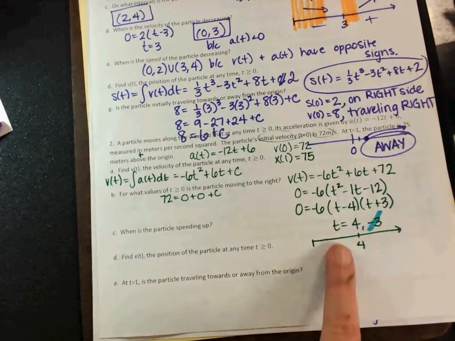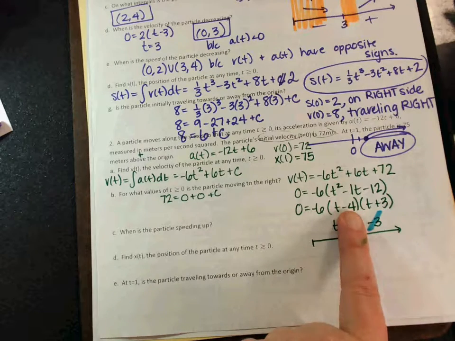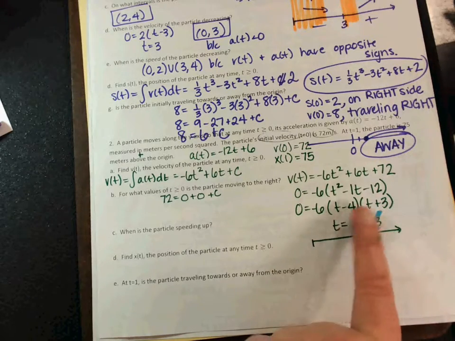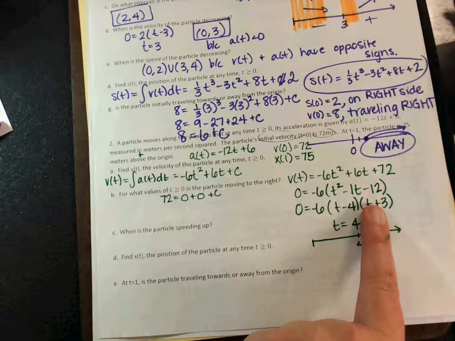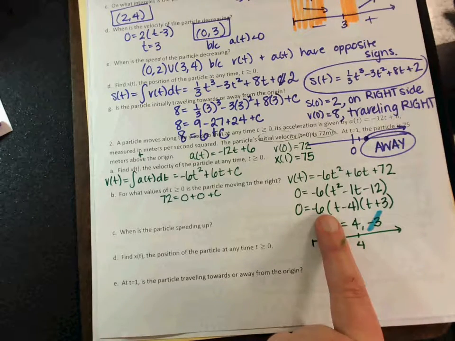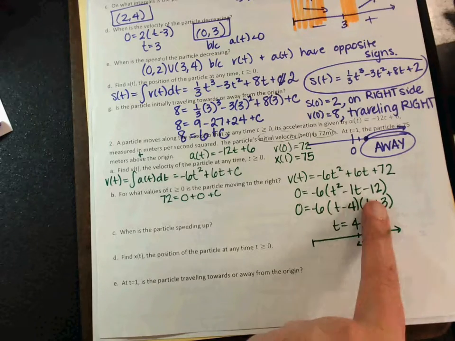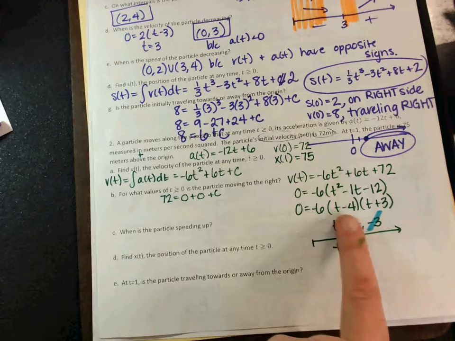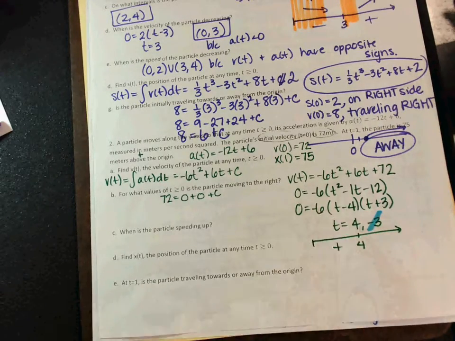Okay, let's say I plug in a 0. 0 minus 4, how does it come out? 0 minus 4 is negative. 0 plus 3 is positive. Negative times a positive is negative? Ah, yes, there's a negative out here too, right? So if it's negative, negative, positive, that's overall positive. Okay, and then if we pick 5, 5 minus 4 and 5 plus 3 are positive, but the negative in the front will stay.